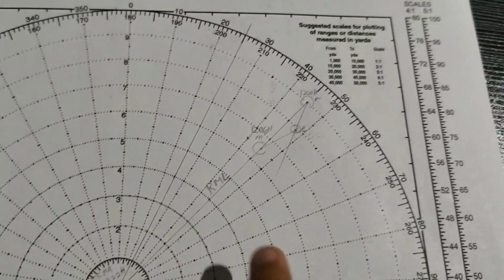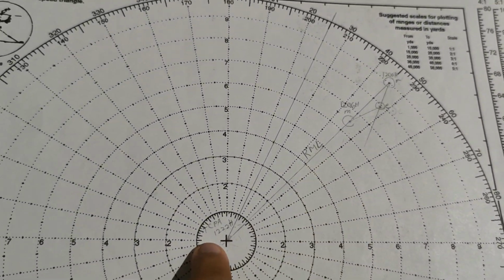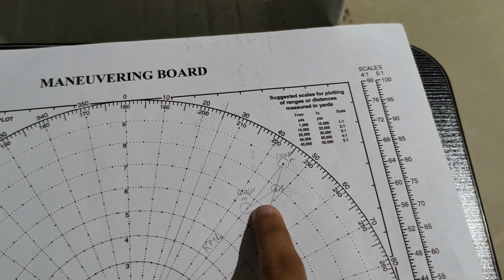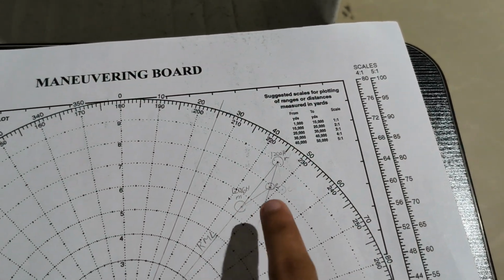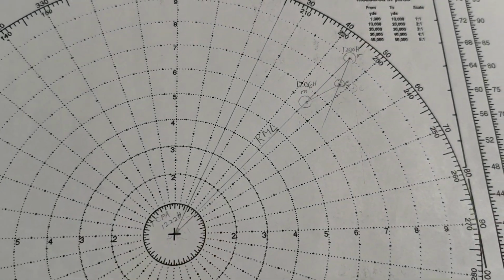Then to determine the target aspect: the target aspect is measured from the heading of the target to your ship, the bearing from the target to your ship.